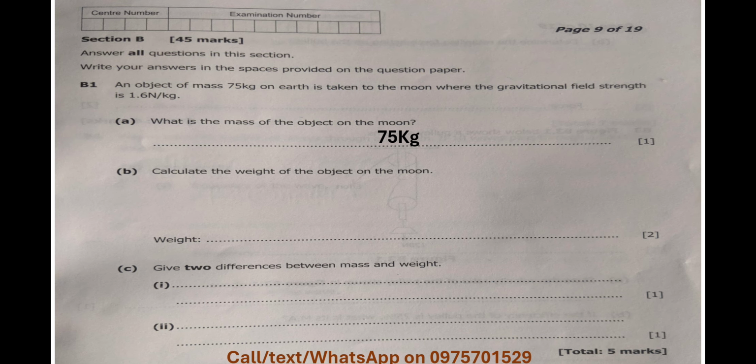Let's come now to question B. Question B is saying calculate the weight of the object on the moon. Calculate the weight of the object on the moon. So the formula that we use for calculating the weight of an object is weight is equal to mass multiplied by acceleration due to gravity, which is the gravitational field strength. So weight is equal to mass multiplied by the gravitational field strength in this case.